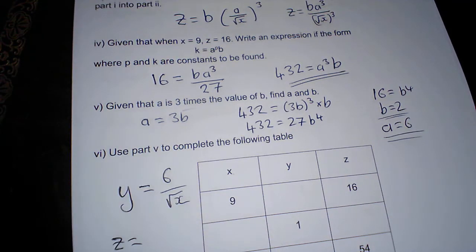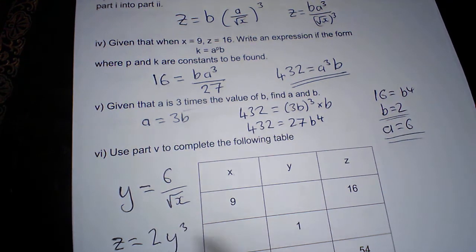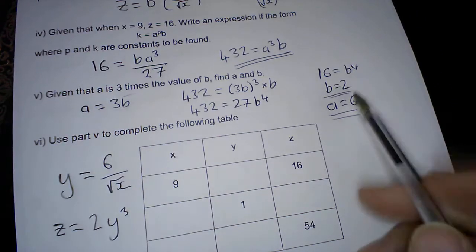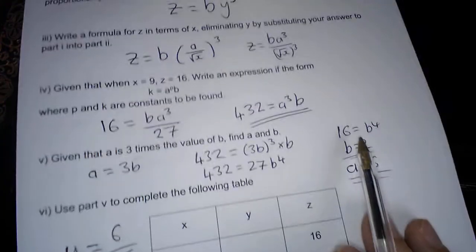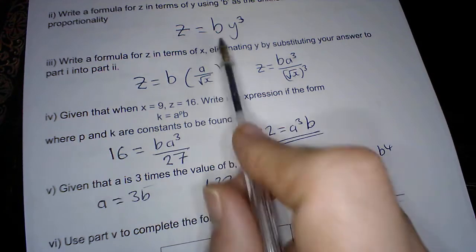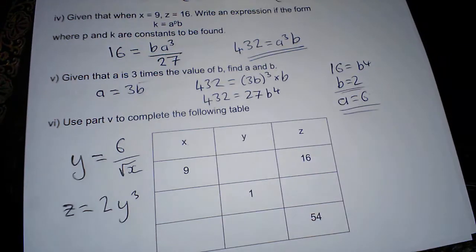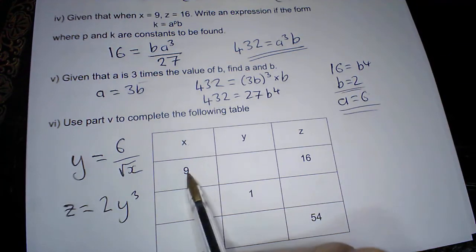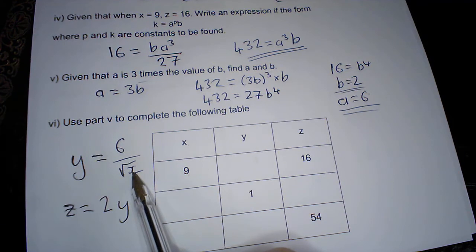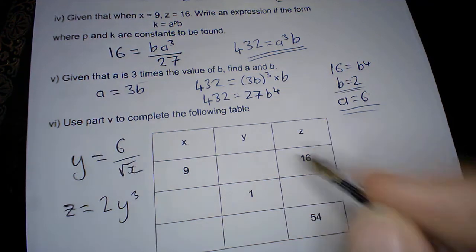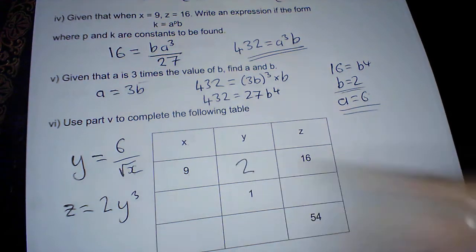Z equals 2 lots of y cubed. Just using the fact that z is b lots of y cubed, and we found b to be 2. So x is 9, square root of 9 is 3, 6 over 3 is 2.